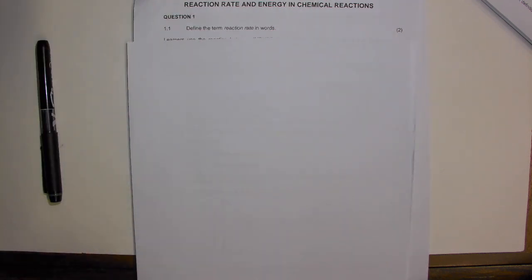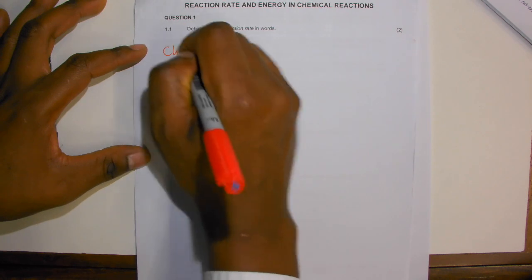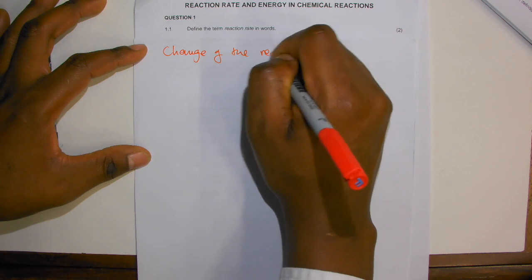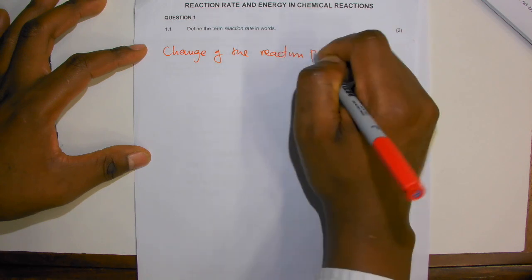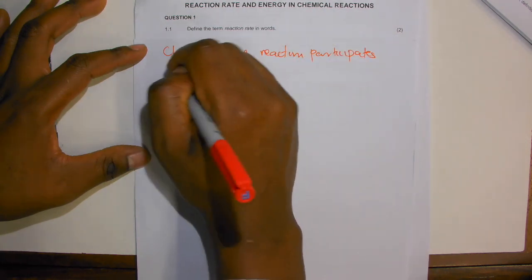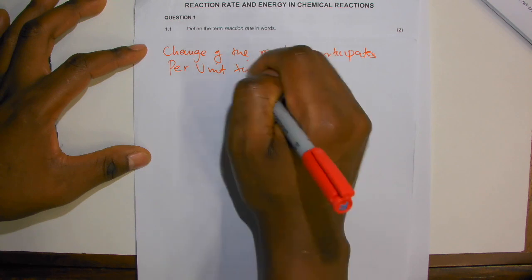It is the change of the concentration of the reaction participants per unit time.